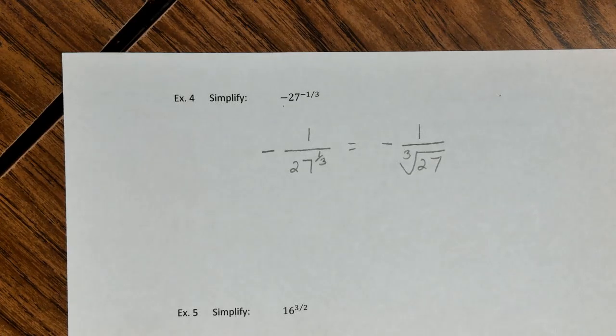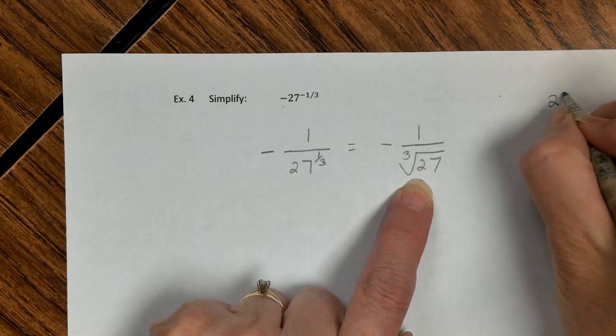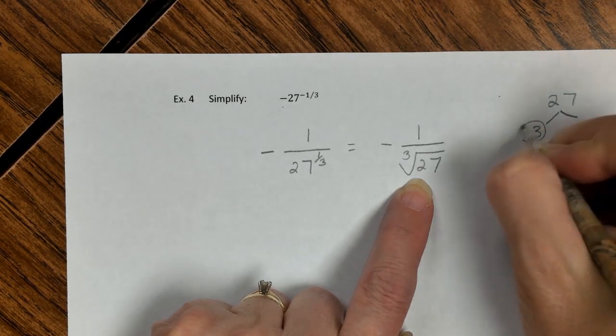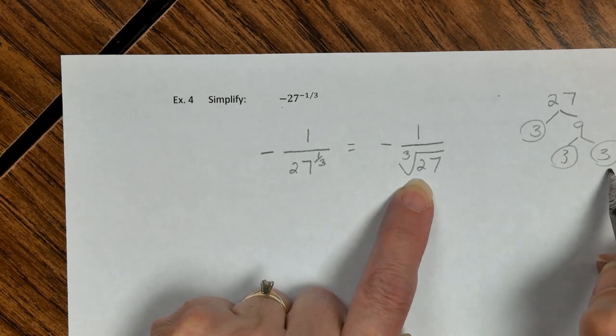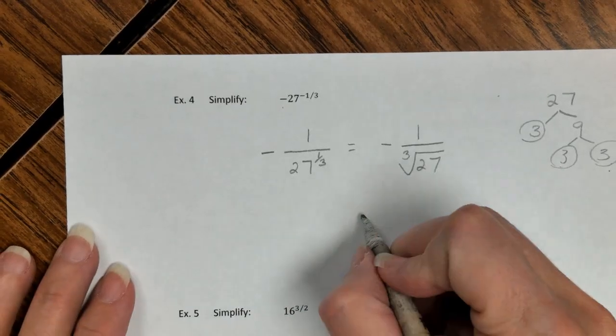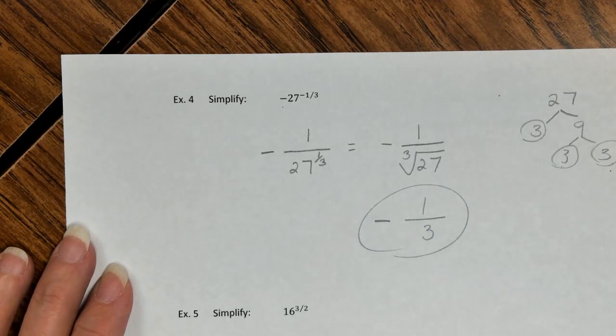You can use a calculator. You shouldn't need a calculator. Also, if the directions ever say do not use a calculator, don't use a calculator. I'd like to see you doing these out. Plus, anytime they don't come out even, you won't be able to use a calculator. We'll just be simplifying the roots. But to demonstrate not using a calculator, I'm doing a factor tree. Okay, so I see that 3 times 3 times 3, so 3 used as a factor 3 times gives me 27. So this is negative 1 over 3, negative 1/3. And that's that.